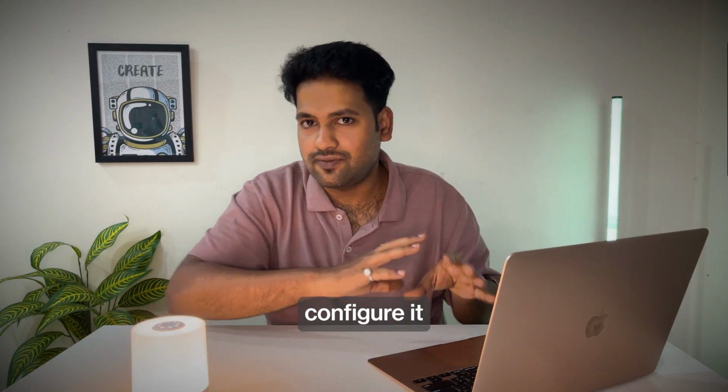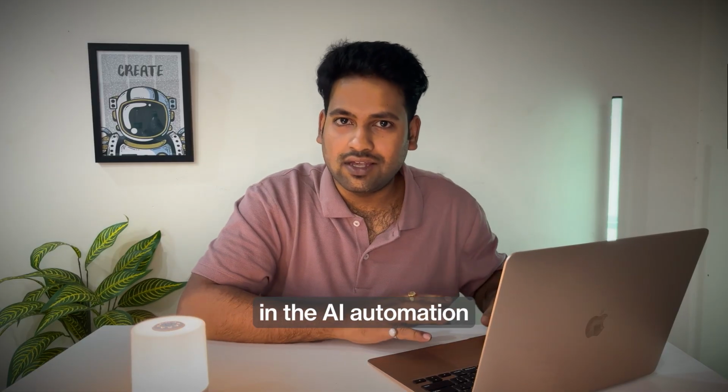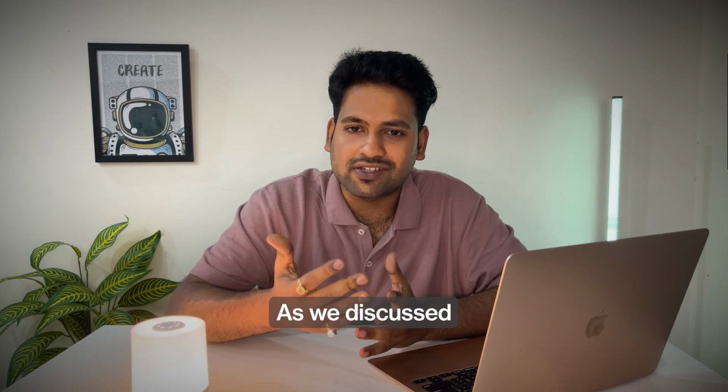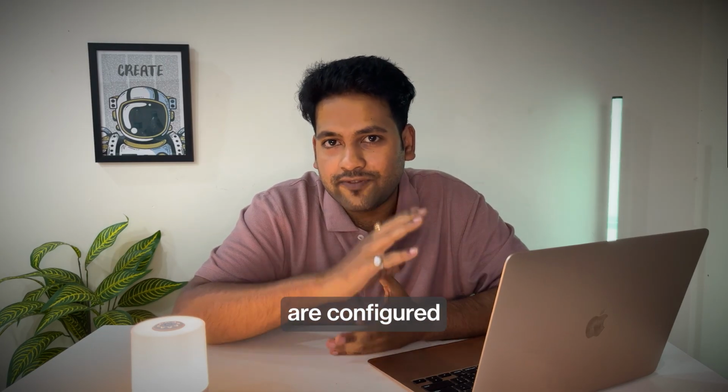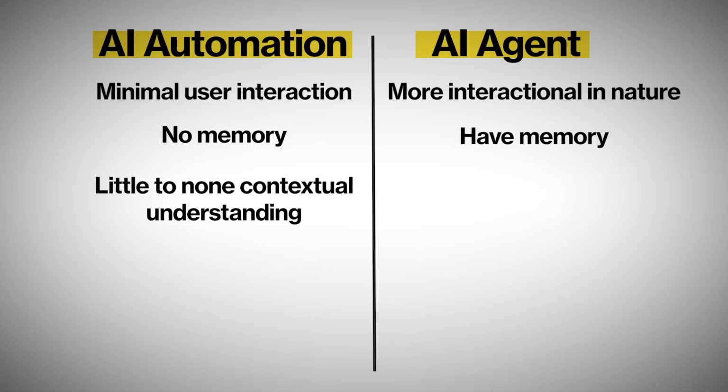Of course, we can also configure it for long-term memory, but all these things are not possible in AI automation. The third factor, contextual awareness. As we discussed, AI automations are configured to take linear actions, and they don't even need contextual understanding to that extent.